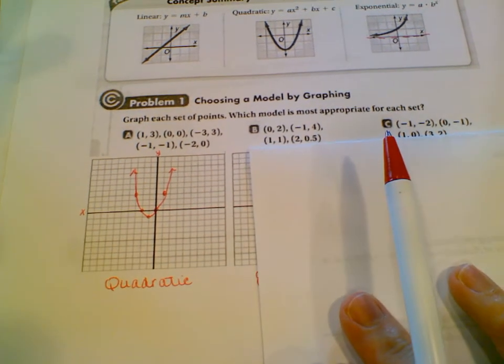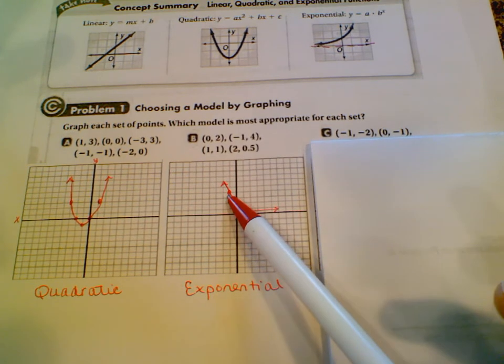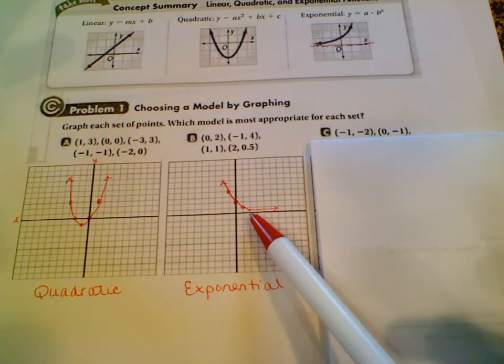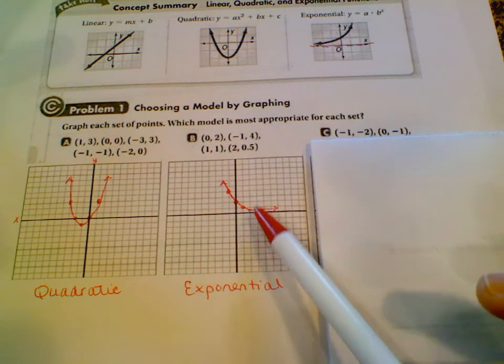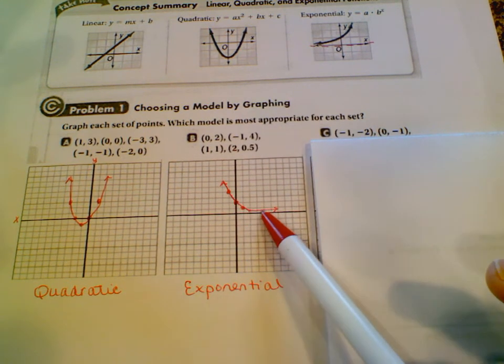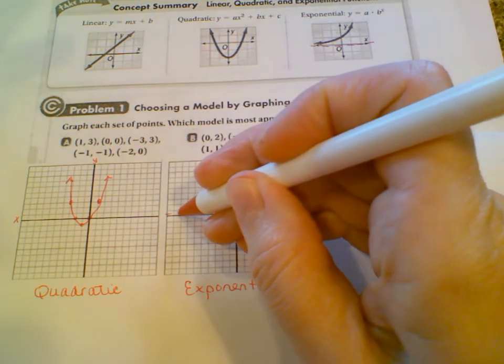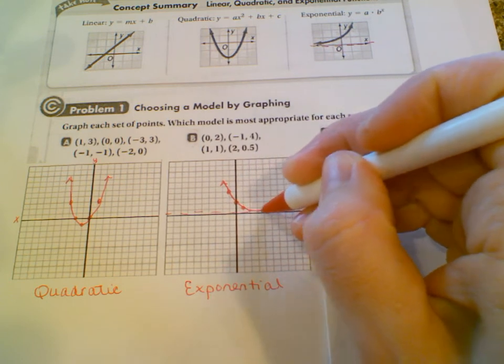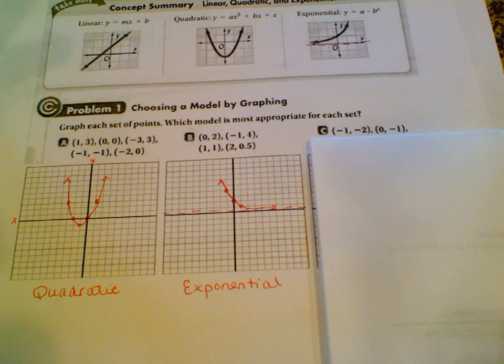So then I would do the same thing for the next. Plot all 4 points. So 0, 2, negative 1, 4, 1, 1, 2, 0 and a half. Or sorry, 2 and a half. This is more of a spread out curve with a slight ending towards the end. Notice that it's not crossing this asymptote along that x-axis, so this would be an exponential model.